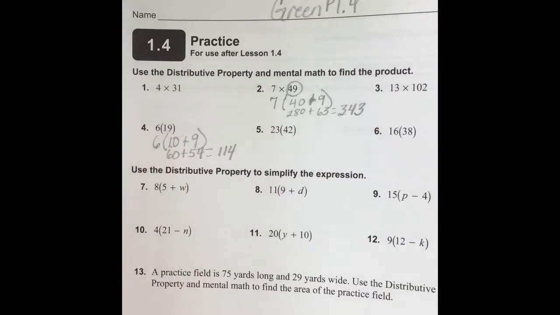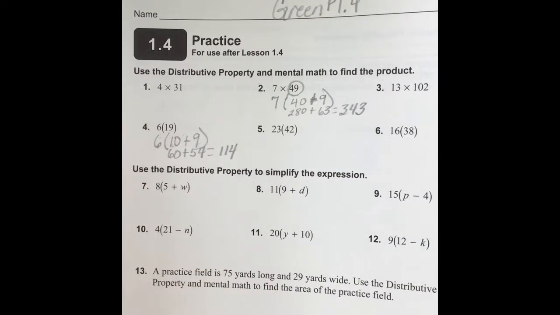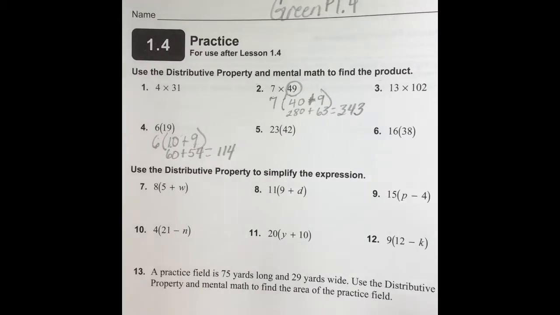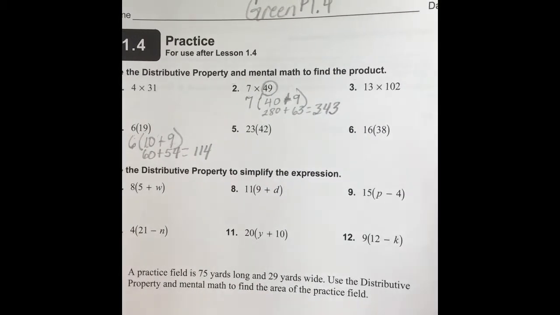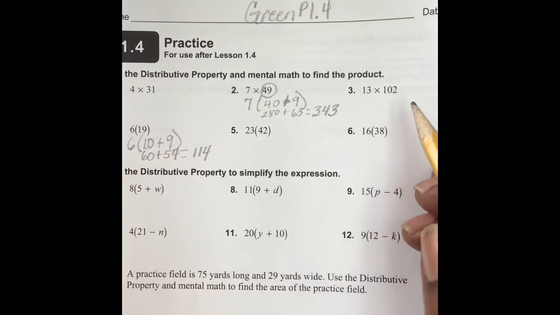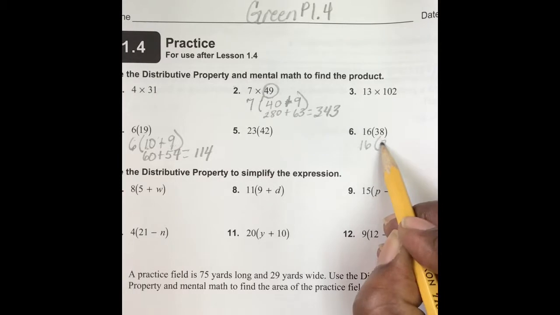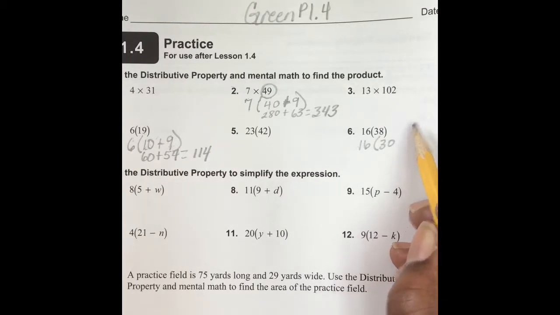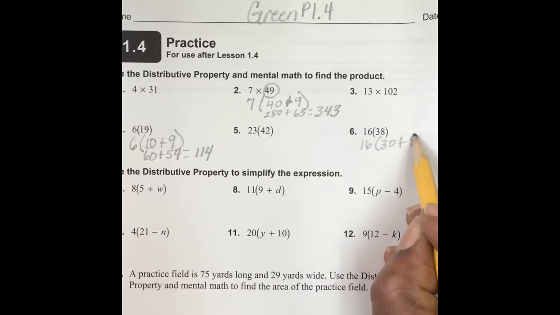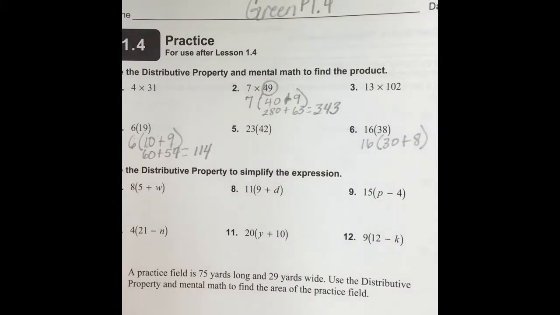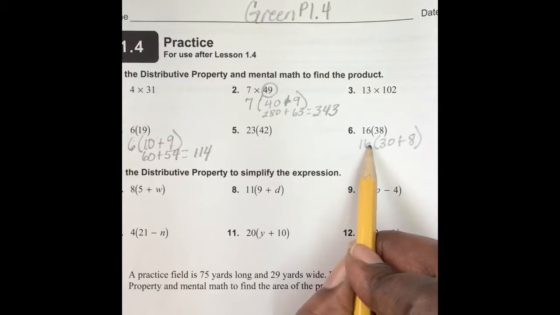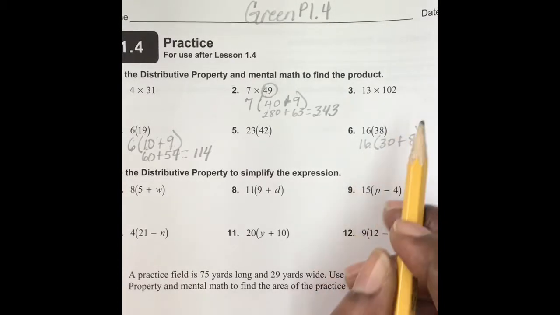Okay? All right. Now, let's take a look at our next number. Here we have 16 times 38. So we can say 16 times the 30 plus the 8, okay? And so therefore, when we multiply those, let's take a look at what we have here. 3 times 6, okay, is 18.